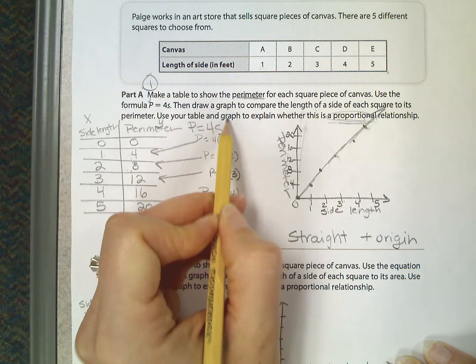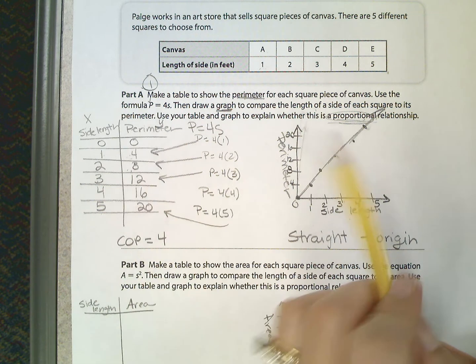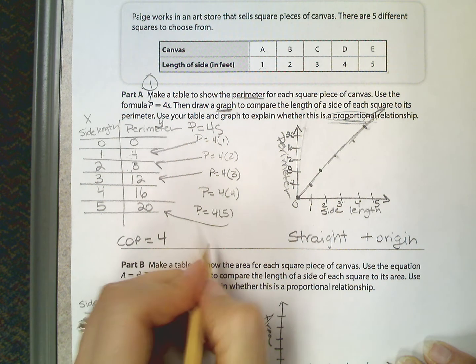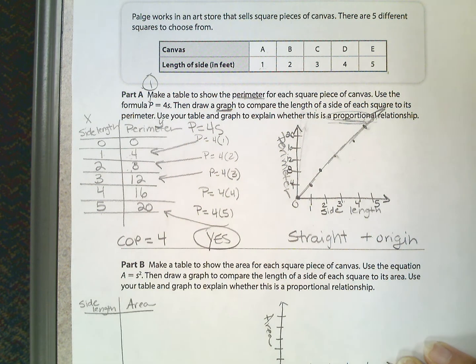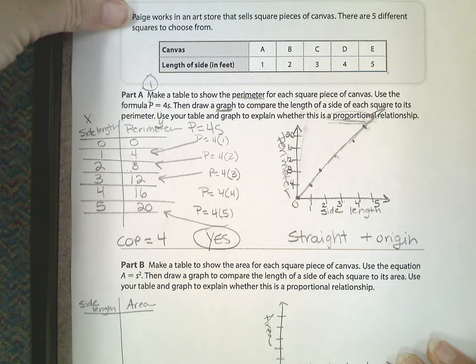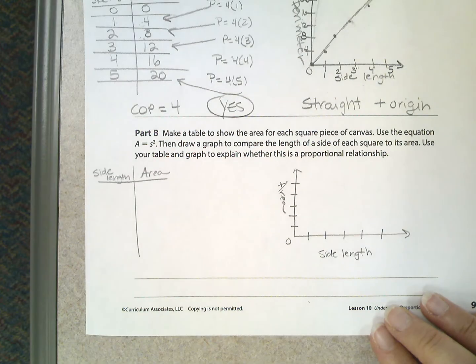Okay, so we did all the tasks up here. We made a table, we used our graph, had a little bit of human error, to tell that yes, it was proportional. So we're going to say yes, it is proportional. All right, let's take a look at part B.